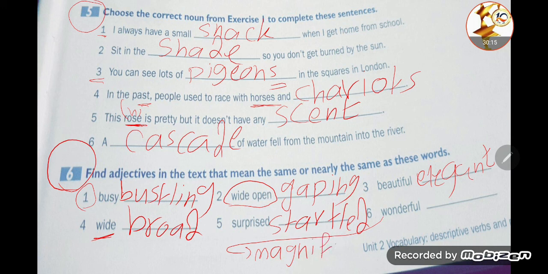Okay, it's a very long adjective but it's nice to know it. Magnificent. So, dear students, these are the answers for pages 12 and 13 in your activity book or workbook as we call it.